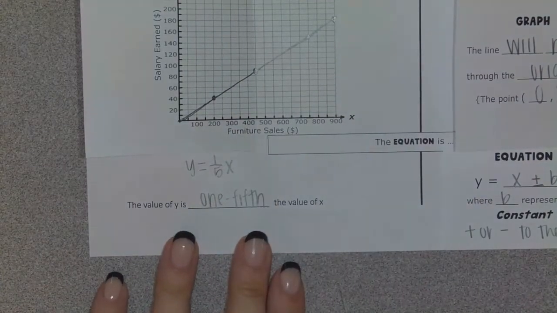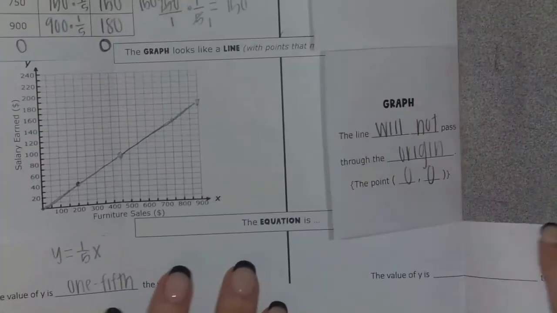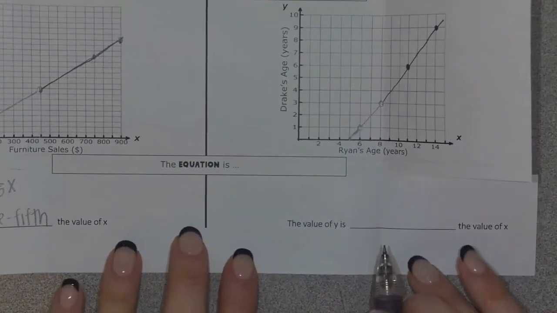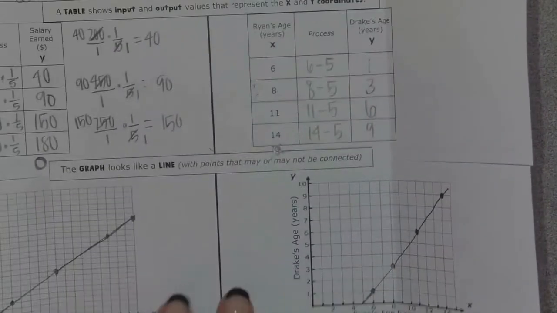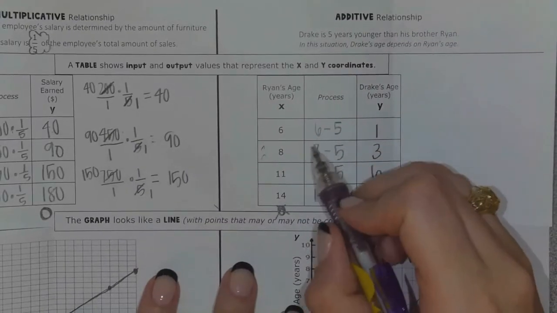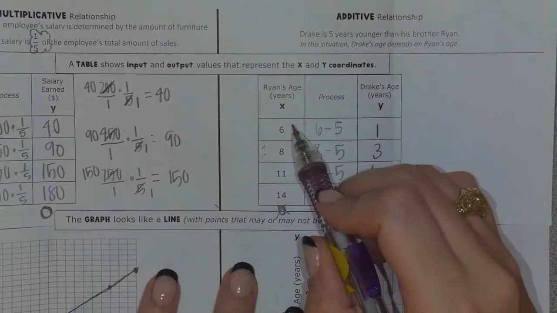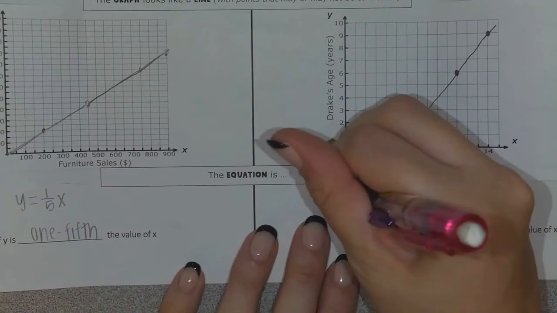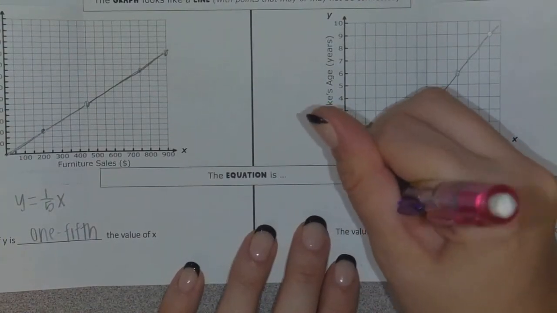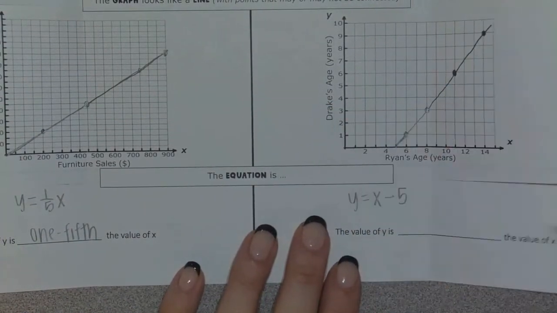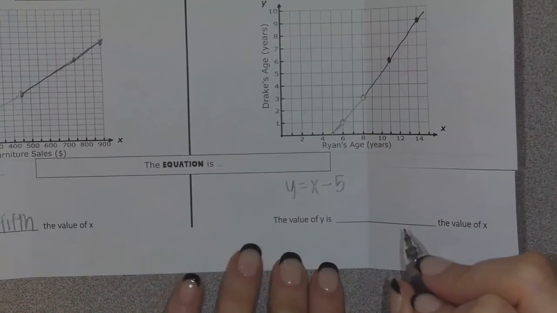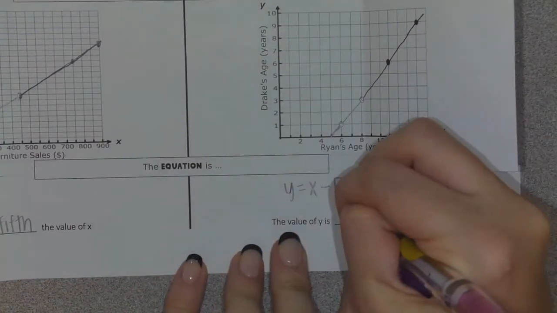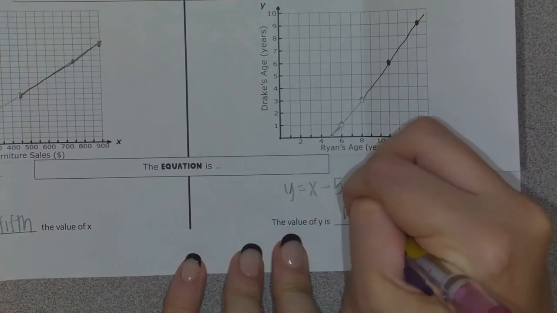So to put this in words, the value of y is 1/5 the value of x. So if I write my additive equation, again we have our same sentence: the value of y is blank the value of x. I'm going to go back up to my table here. So it looks like what I'm doing is I'm taking my x value and I'm subtracting 5 from it to get my y value. So the equation that I could write is y equals x minus 5. So to put it into words, the value of y is 5 less than the value of x.